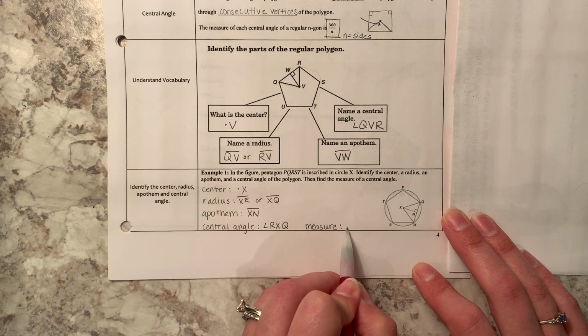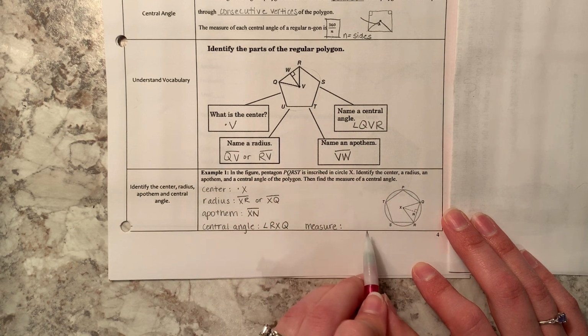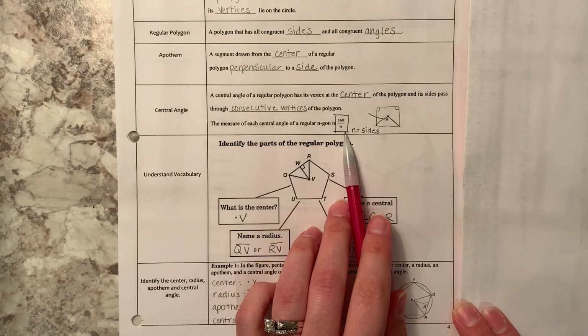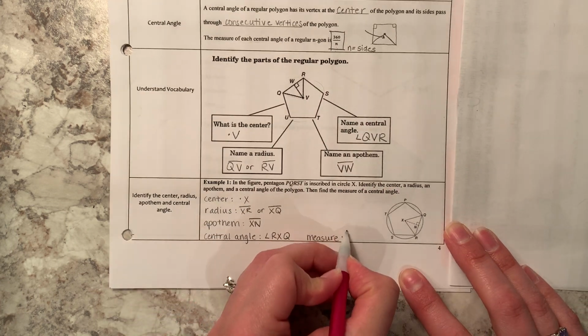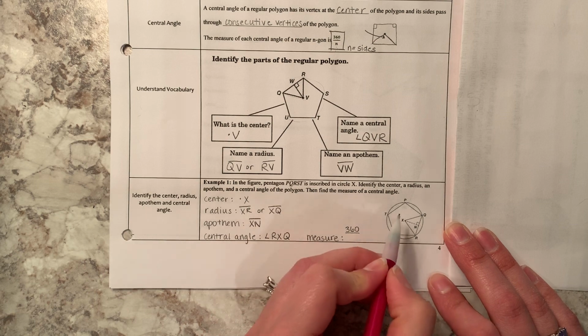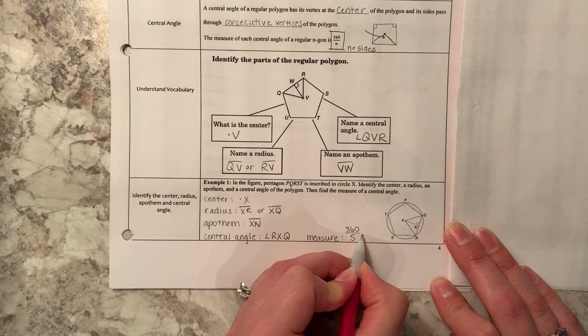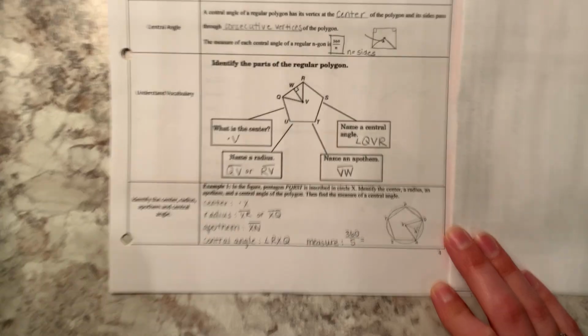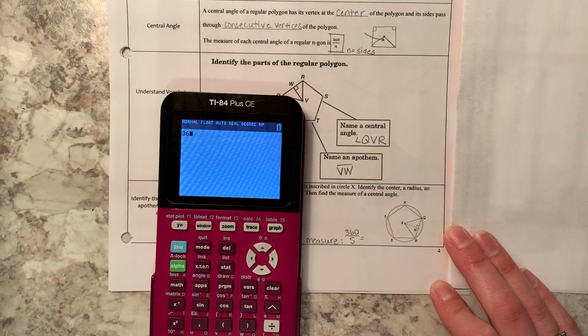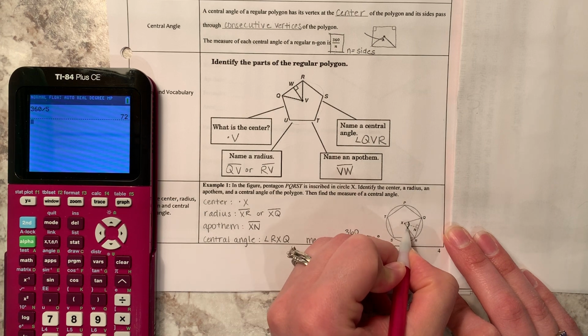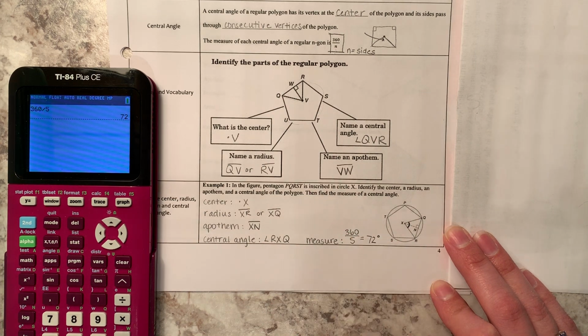Now let's talk about how you would find the measure. Up here it didn't ask for the measure, but here it does. It says find the measure of the central angle. So that's where this formula is going to come into play. 360 divided by the number of sides. So I'm going to do 360 divided by, and I'm counting 1, 2, 3, 4, 5. It's a pentagon. So I do 360 divided by 5. I believe that's 72, but we should double check. Yep, 72 degrees. That means that this whole angle right there is 72 degrees.